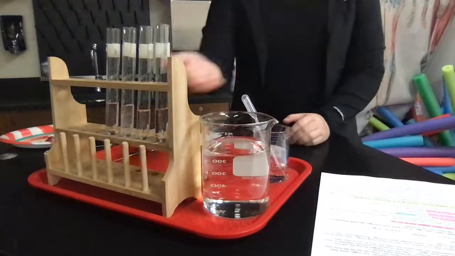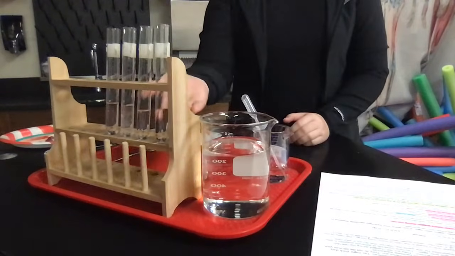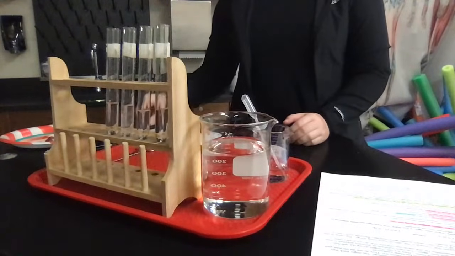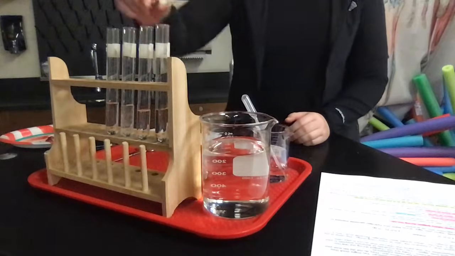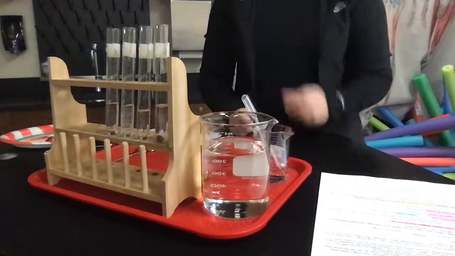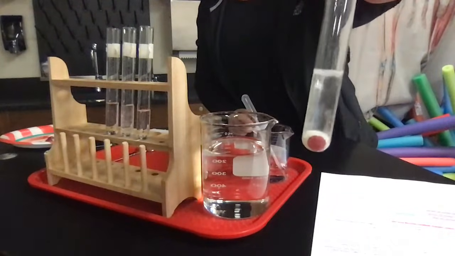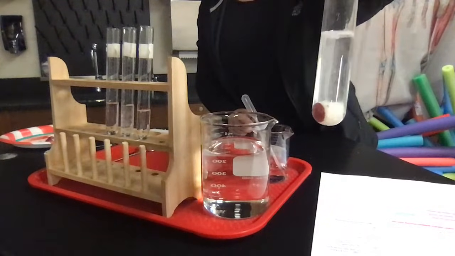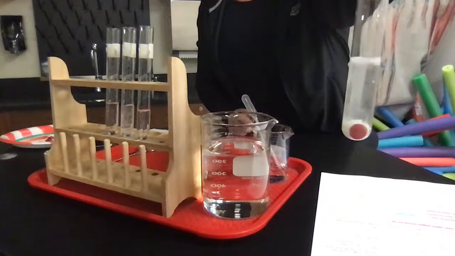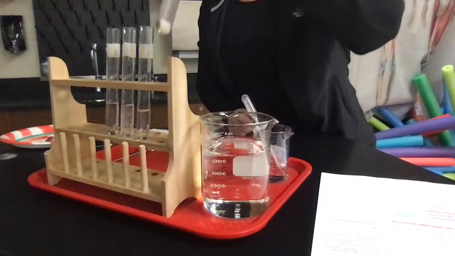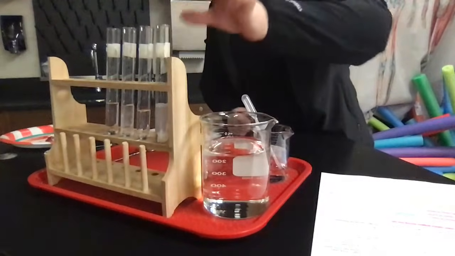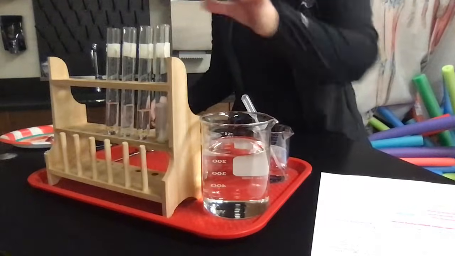Okay, so you can see that we don't have any bubbles occurring. The first thing I'm going to do is introduce our piece of potato. So you can see that we have a little bit of potato fluffing off there, but you have some bubble action happening, right? Ignore all the pool noodles behind me.